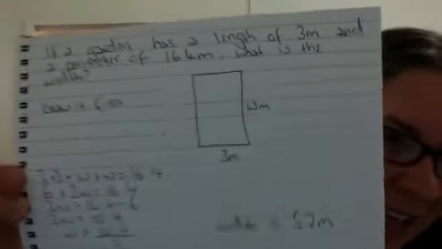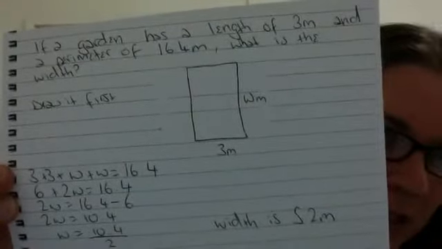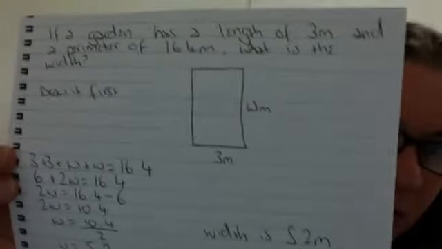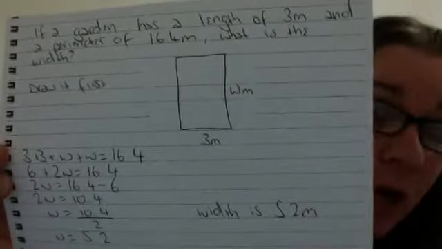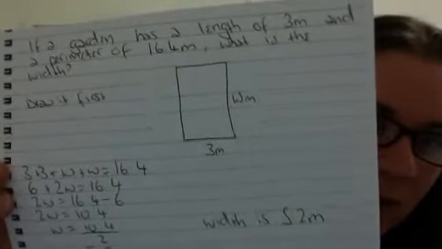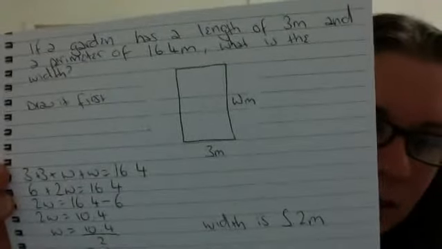Let's say a garden has a length of 3 meters and a perimeter of 16.4 meters. What is the width? If you get given something like that, the easiest way to work it out is to draw it. I would always draw it first. So there it is. We've got 3 meters for the length, and we have no idea what the width is, so I've just written W meters because we don't know what it is.